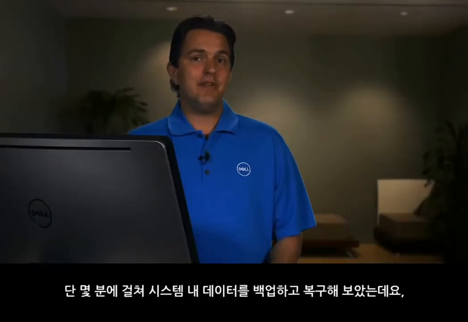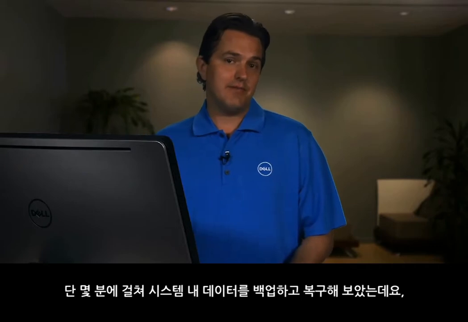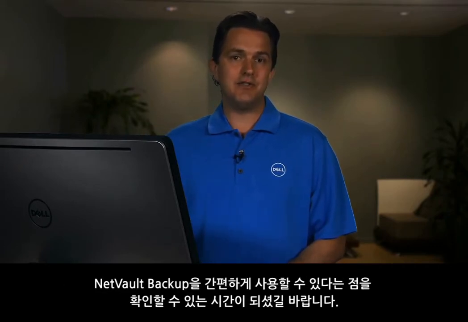And that's it. In just a few minutes, I was able to back up data from our system, then restore it. Hopefully this demo has shown you how easy it is to use NetVault Backup.